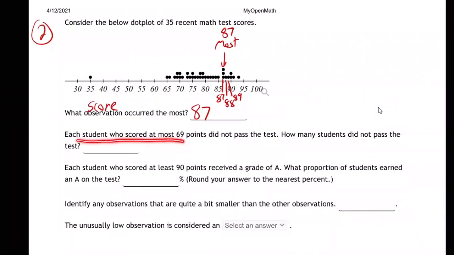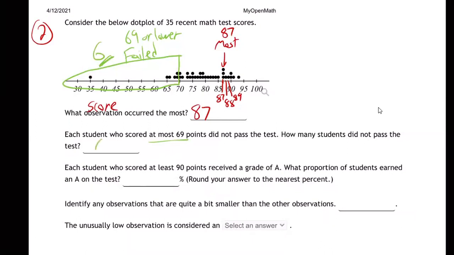Each student who scored at most 69 did not pass. How many students did not pass? Okay, so people that got 69 or below, that's right here, isn't it? All these people, they failed. They failed the test. They got 69 or lower, right? At most 69. So how many people is that? How many dots is that? Well, 1, 2, 3, 4, 5, 6. Six students failed the test, got 69 or below, 6 dots.